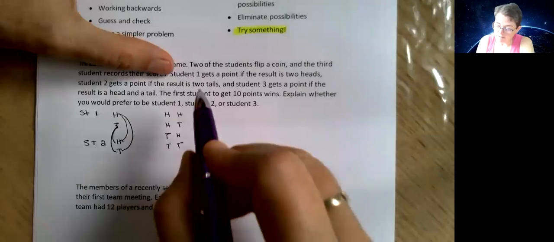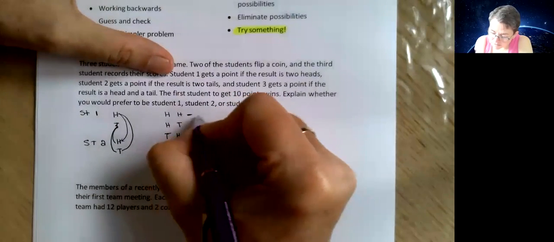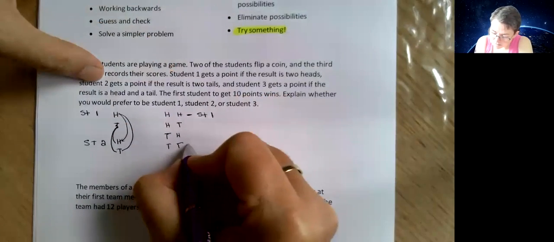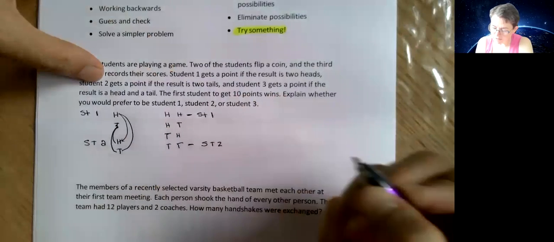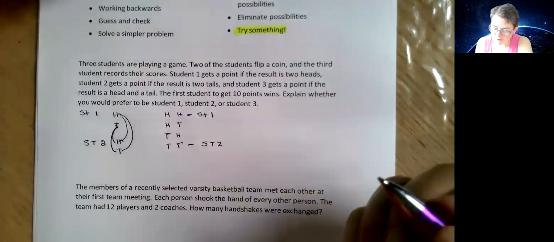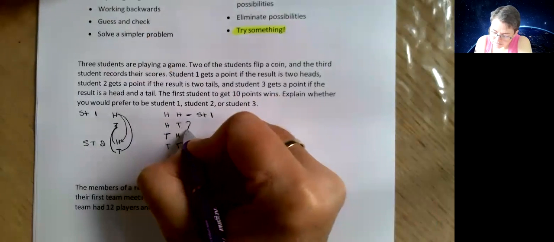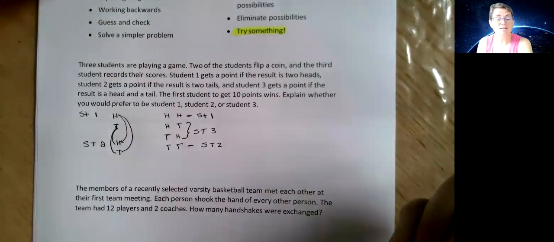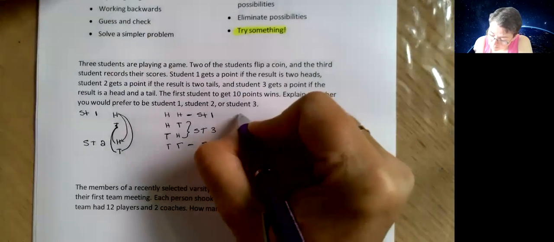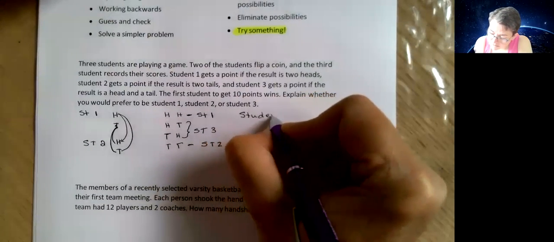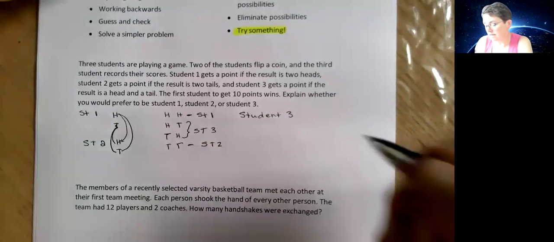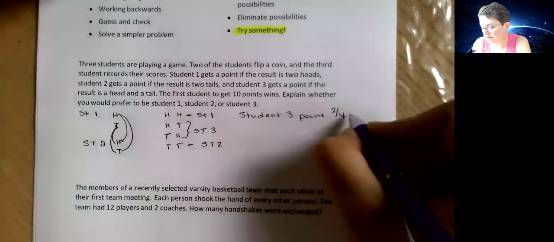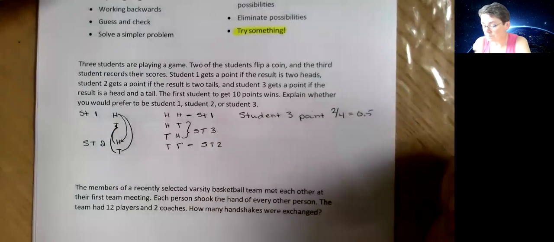So let's look at the scoring. Student 1 gets a point there. Student 2 gets a point there. Student 3 gets a point if there is heads and tails. So who's got the better case? Exactly, I want to be student 3. He gets a point 2 times out of 4, or 0.5, 50% of the time.